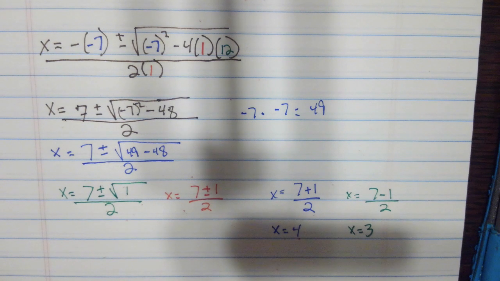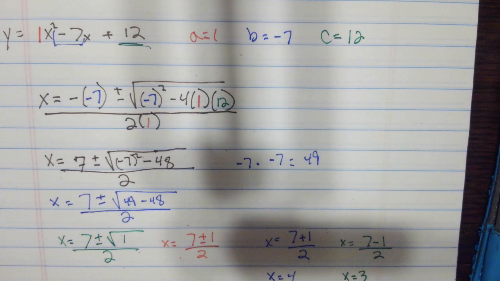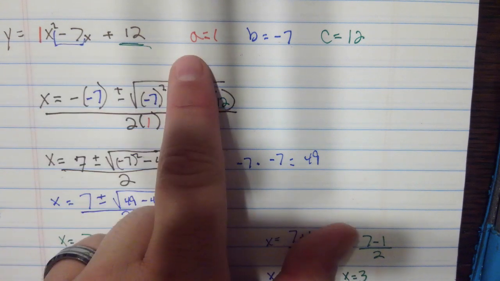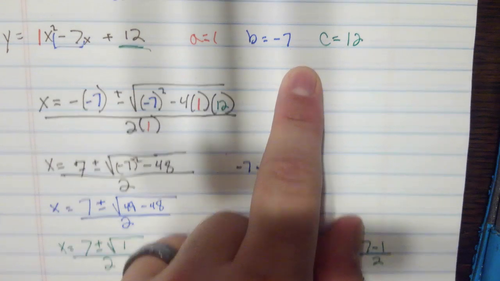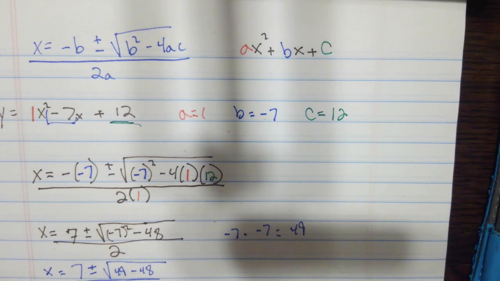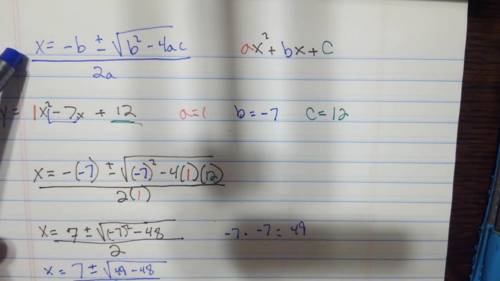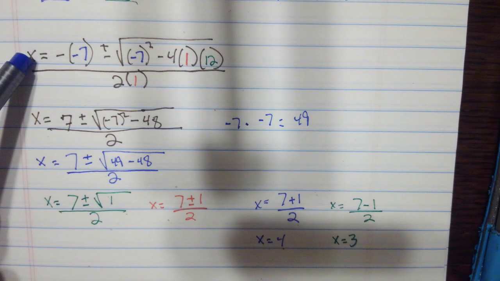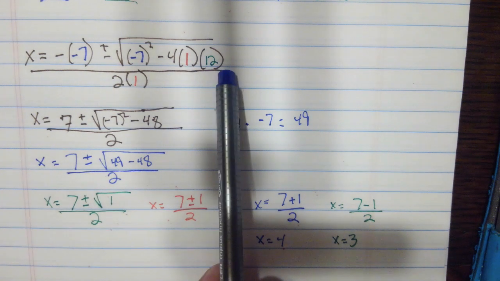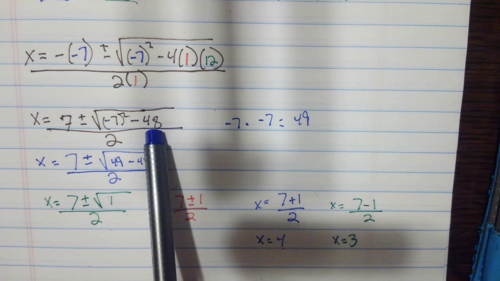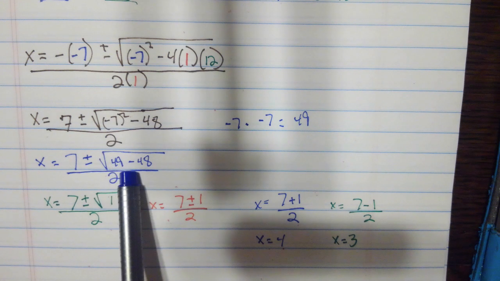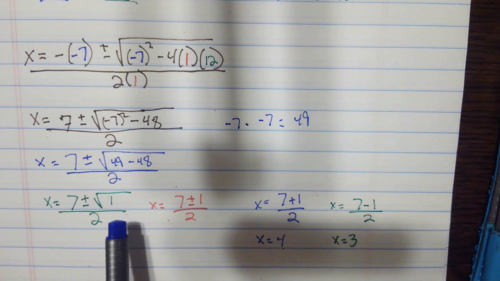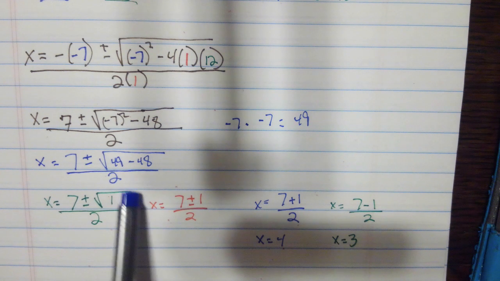Okay, that is a whole lot of stuff for one problem. But I'm just going to step you through it again real fast. So we started with this equation. We figured out what our A, our B, our C was. And then we plugged A, B, and C into the quadratic formula. And once we plugged everything in, it looked like this. Then I slowly started solving through it. First thing I did was all this, 4 times 1 times 12, and I got 48. Then I did the 7 squared, and I got 49. So I have 49 minus 48. Then I did 49 minus 48 equals 1. And I get this part.